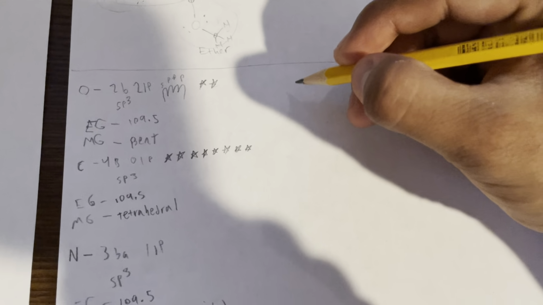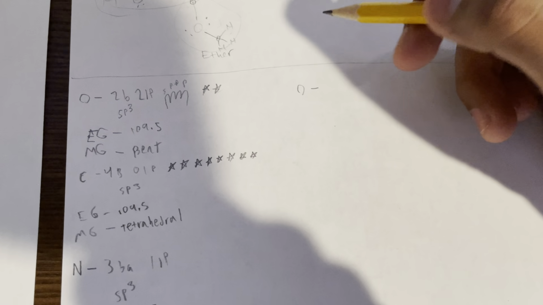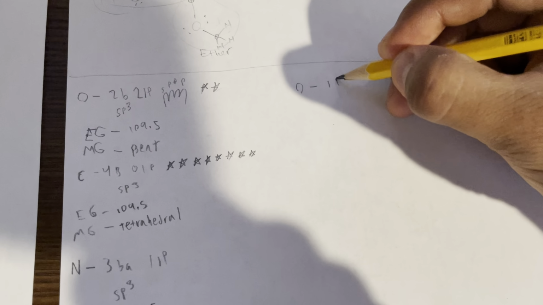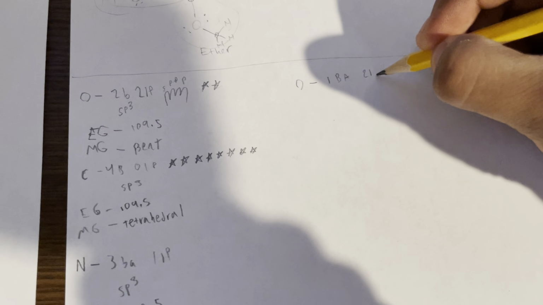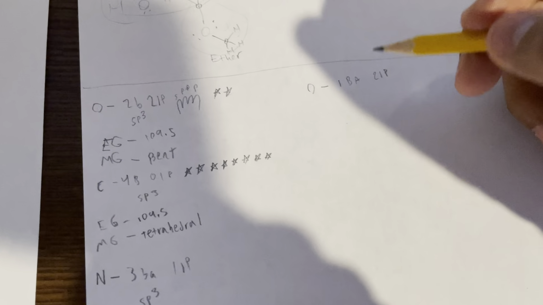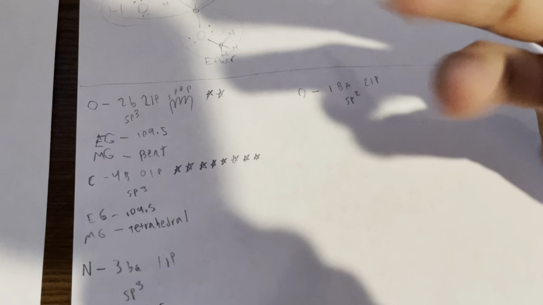This is going to be a new oxygen, so I'm going to make another one over here, oxygen. It's bonded to 1 atom, and it has 2 lone pairs. So add that up, and it's sp2, sp2, sp2.